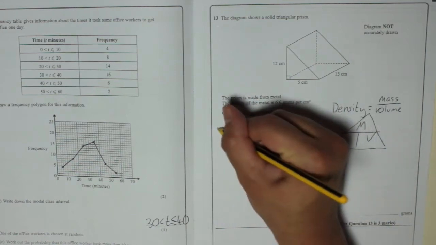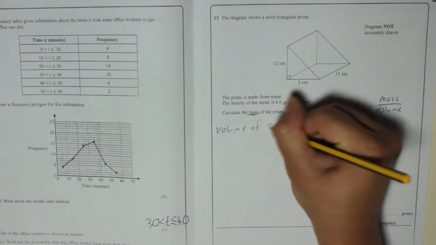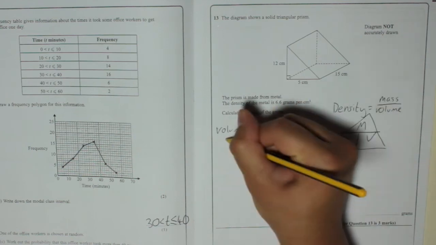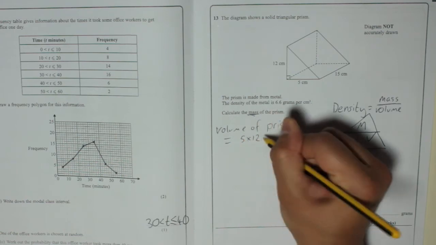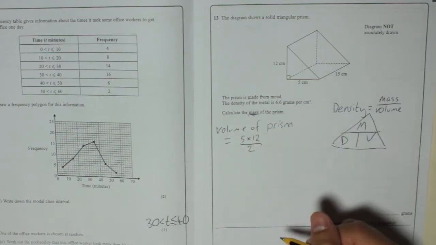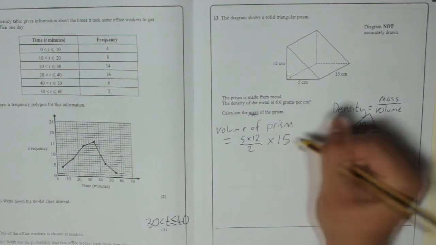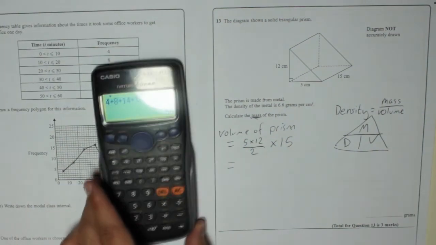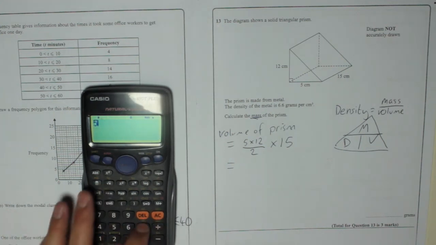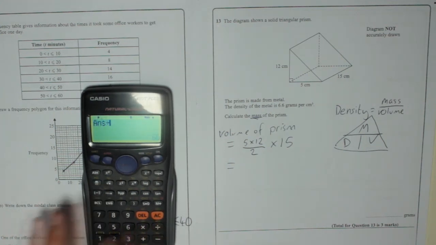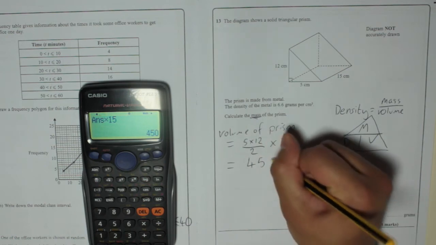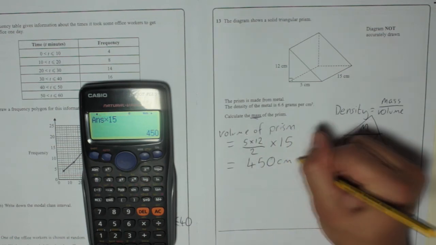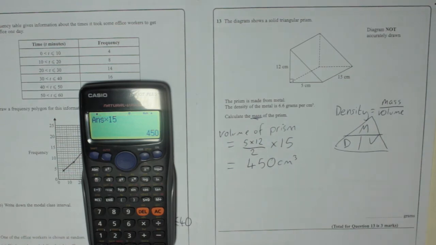So the volume of the prism equals the area of the triangle, which is 5 times 12 divided by 2, and then we're going to times that answer by 15. 5 times 12, 60, divided by 2, 30, times it by 15, 450. 450 centimetres cubed. So that's the volume.